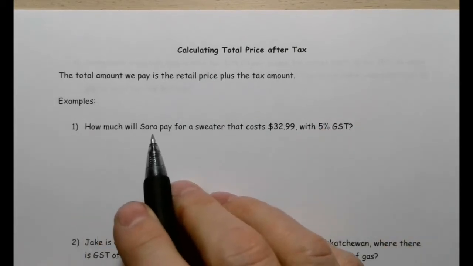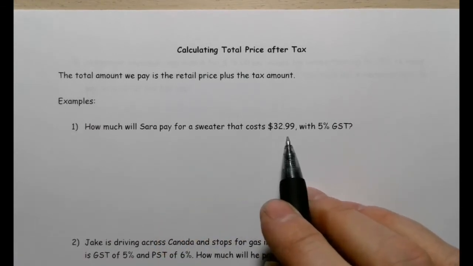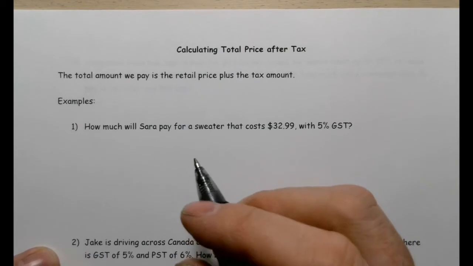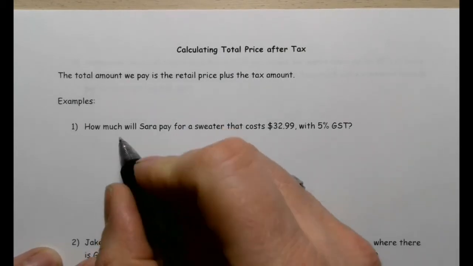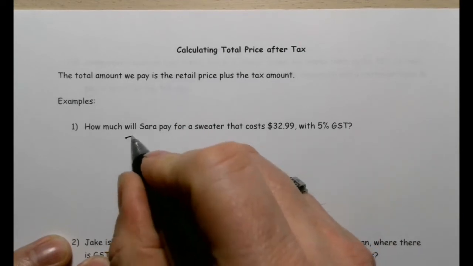How much will Sarah spend for a sweater that costs $32.99 with 5% GST? Okay, well, first of all, let's do it like this. Let's say we're going to let T be the taxes here.